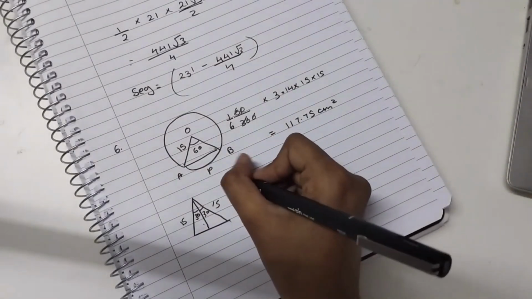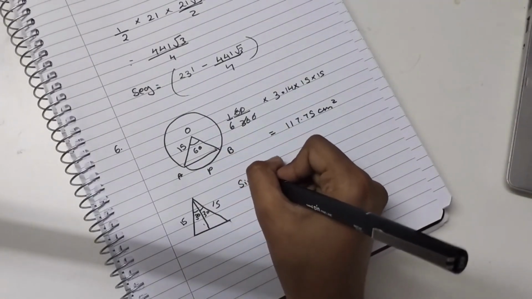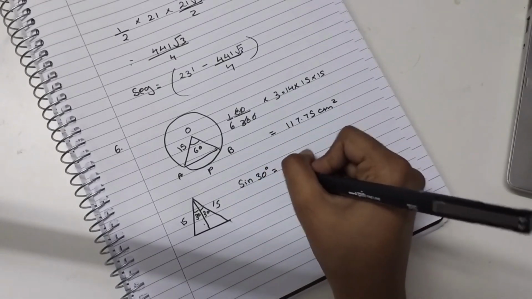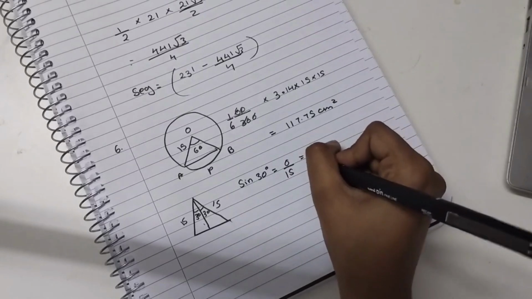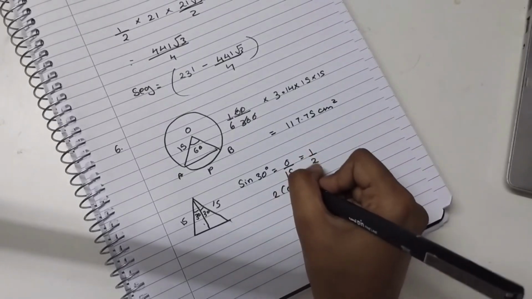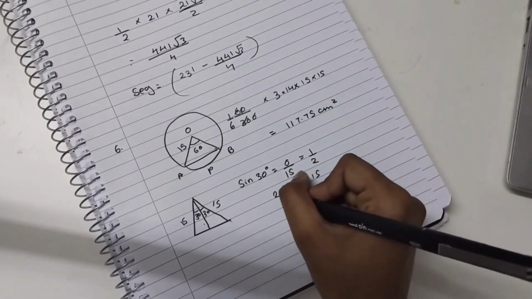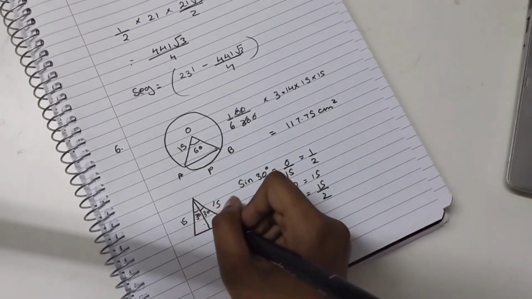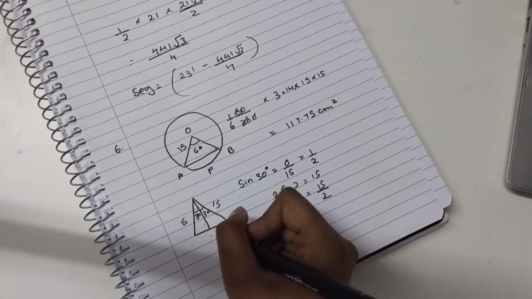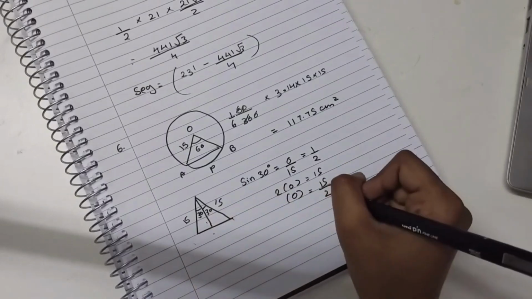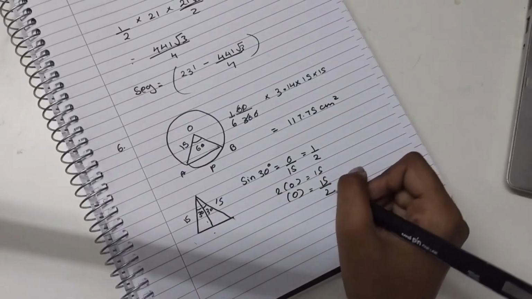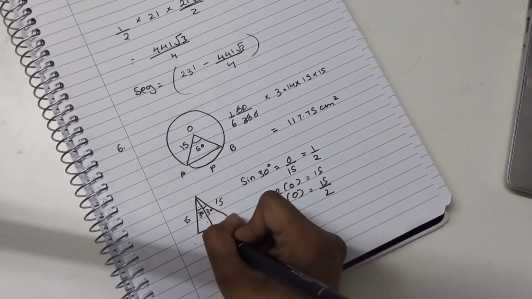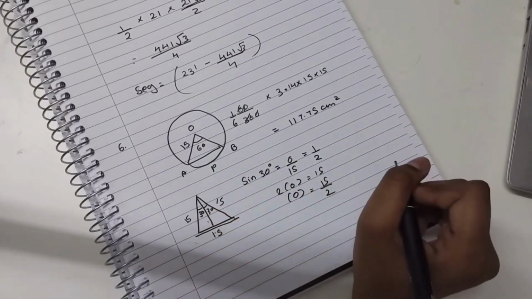So first, let's find sine 30 degrees. So sine 30 degrees is equal to opposite over hypotenuse, which is 15, which is equal to 1 over 2. 2 times the opposite is equal to 15. The opposite value is equal to 15 divided by 2. The whole base would equal 15 by 2 plus 15 by 2, which is equal to 30 divided by 2, which is equal to 15. So the whole base of the triangle is equal to 15.